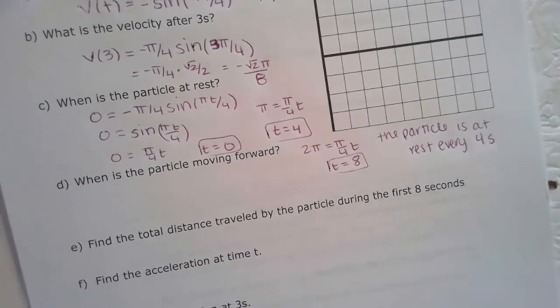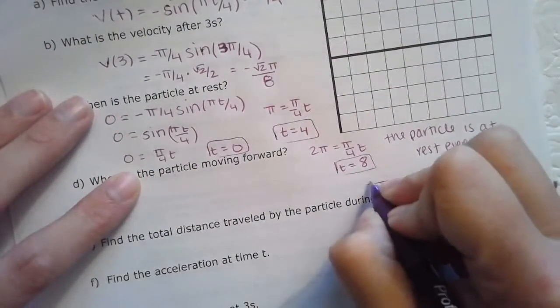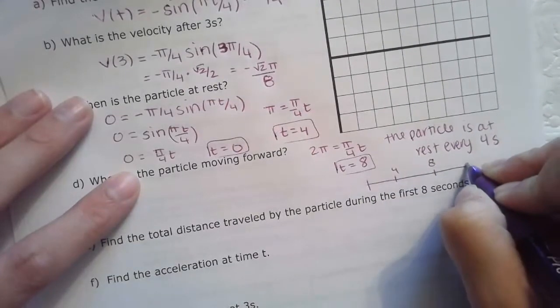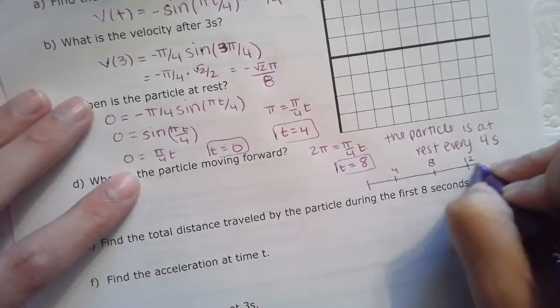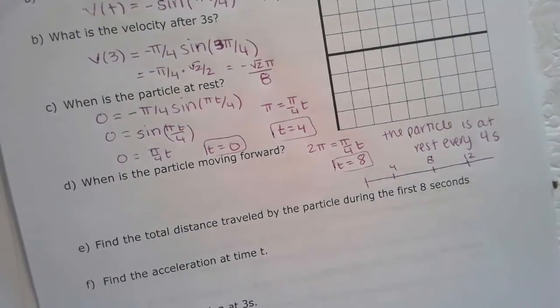So then when is the particle moving forward? When is the particle moving backwards? So what we want to do is look at the sign of the trig function for this problem. So you'd pick a value in between 0 and 4, maybe like 2.